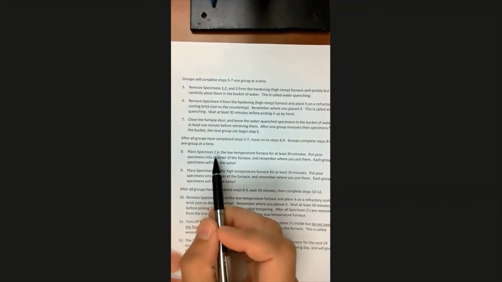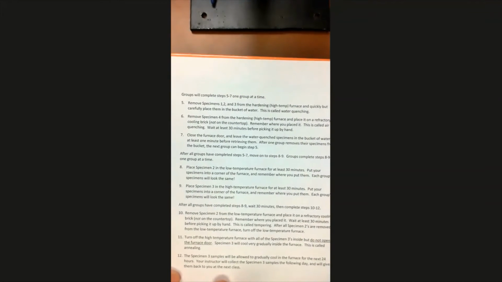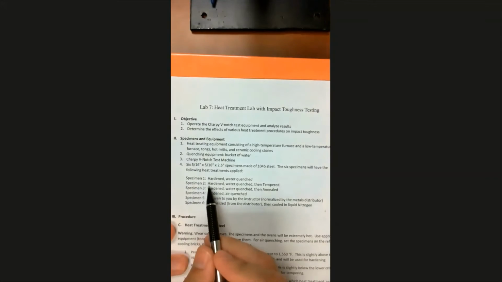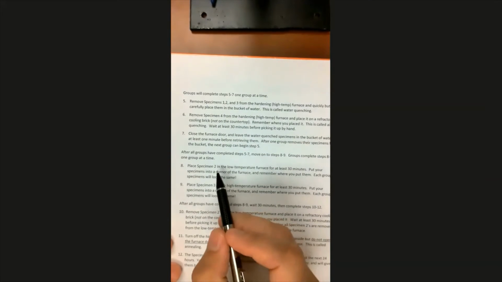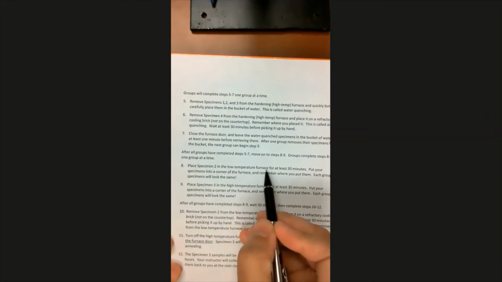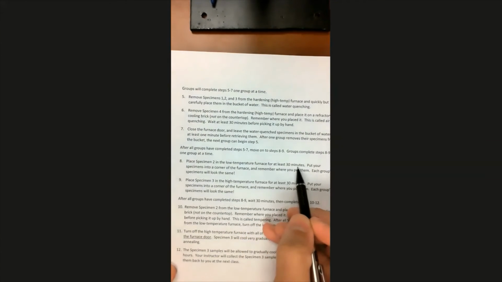And then we're going to take specimen 2 from that had been water quenched. And remember, specimen 2 is going to be tempered. Remember what the tempering process involves. We're going to put this in the low temperature furnace. So this is going to be just below the lower critical temperature for at least 30 minutes.